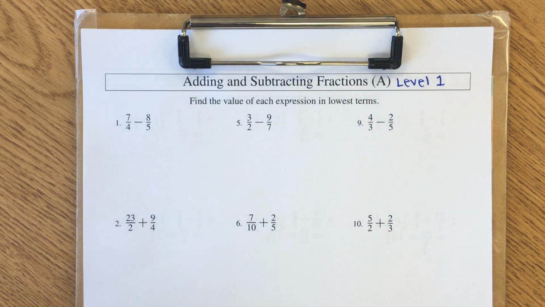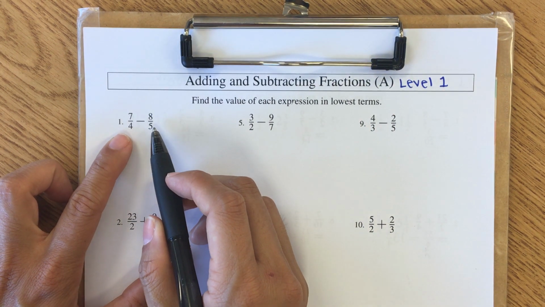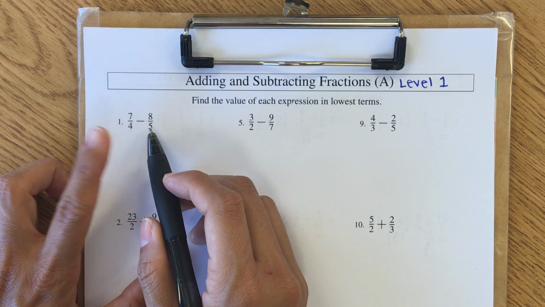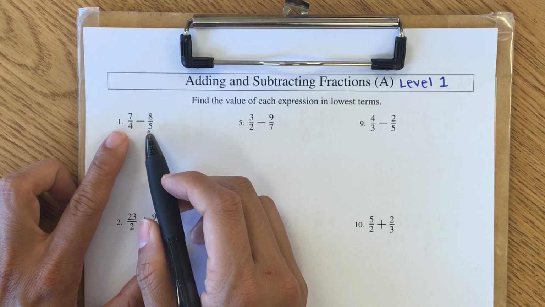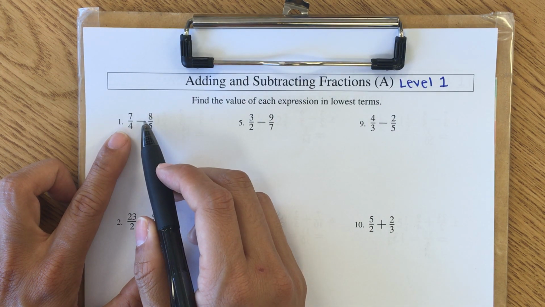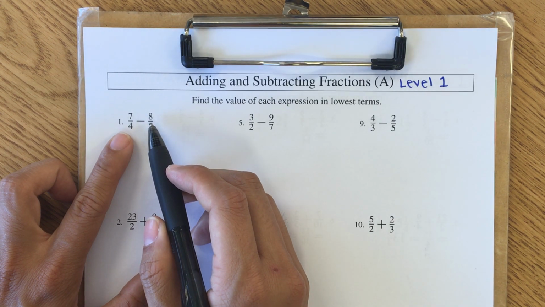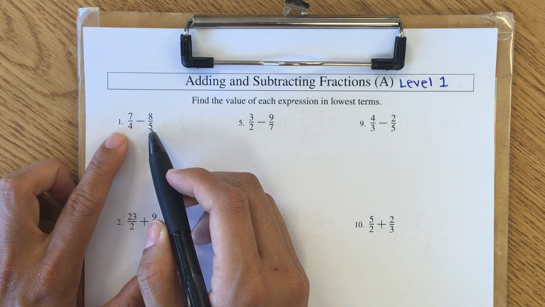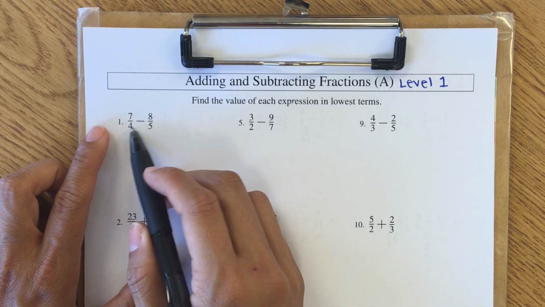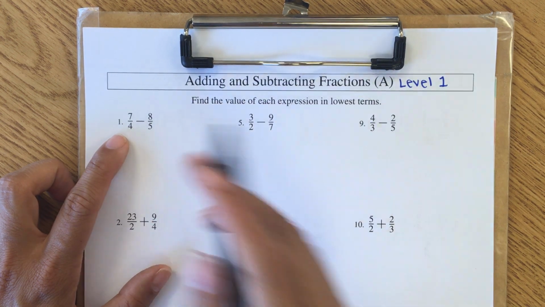We are here again to do adding and subtracting fractions, but this time we have fractions that do not have the same common denominator. So before we can even do anything with this problem, such as subtracting them, we need to make sure that they have the same common denominator. So what we're going to do is take a look at our two denominators, which is a 4 and a 5.